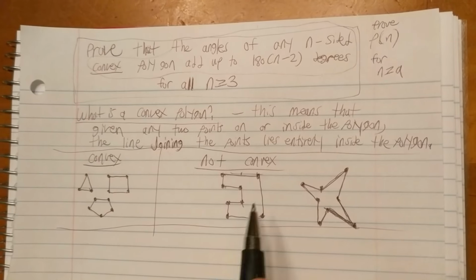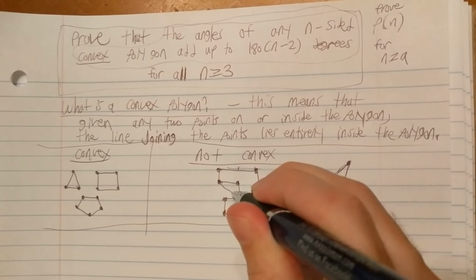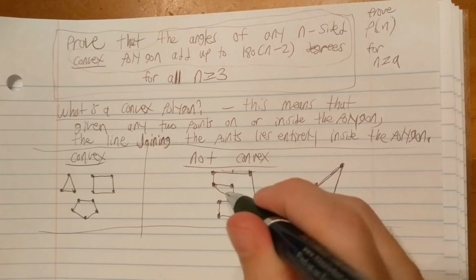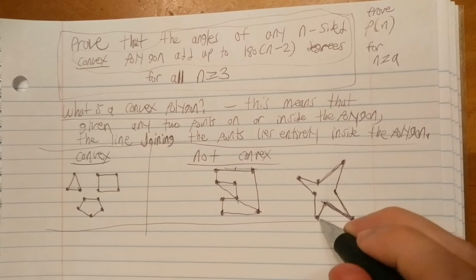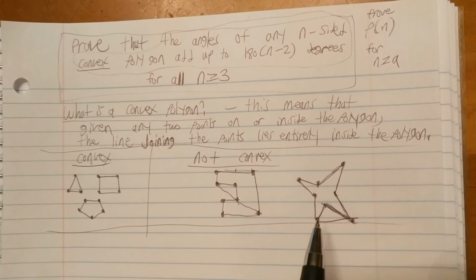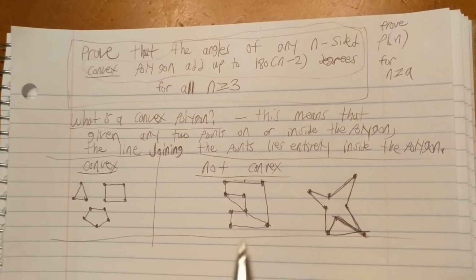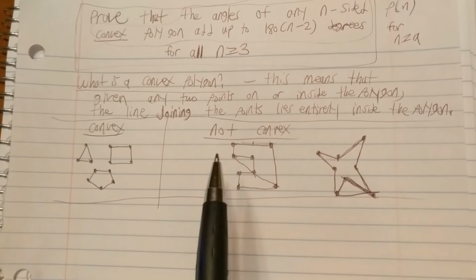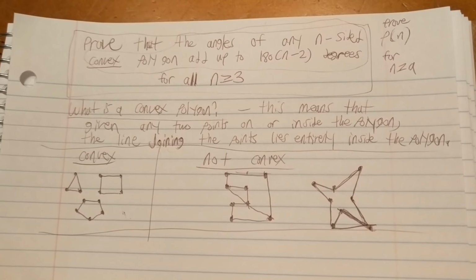But for example, these are not convex because if you pick this point and draw a line between them, the line lies partially outside of the polygon. This one's not convex because if you pick this point and this point, the line between them is entirely outside the polygon. So if any or all of the line is outside the polygon, it is not convex. So this property only applies to convex polygons, this type right here.